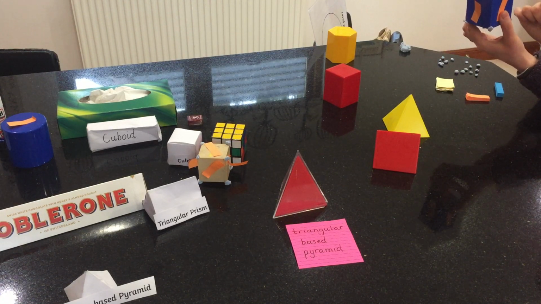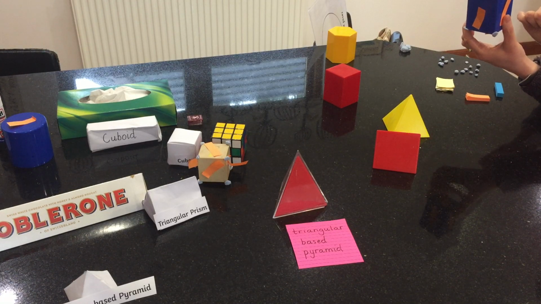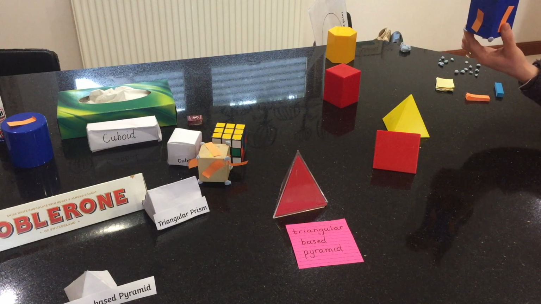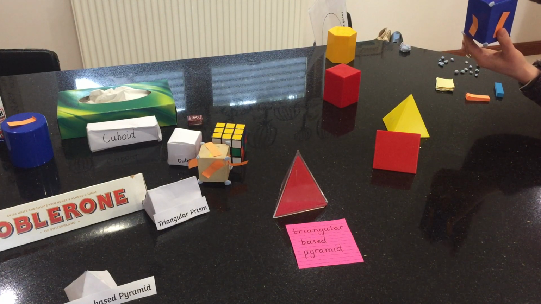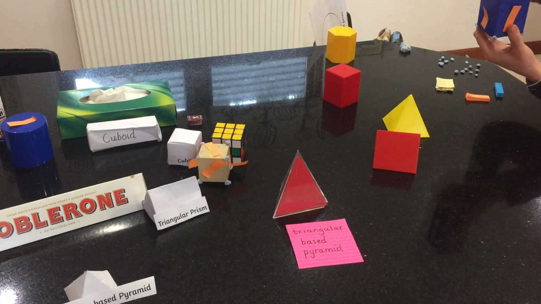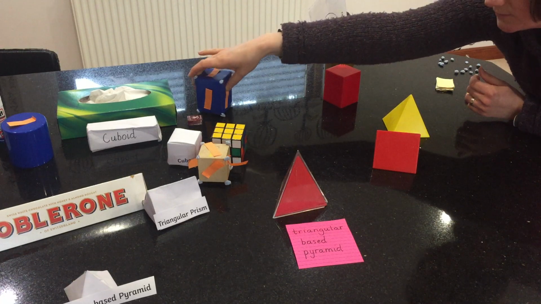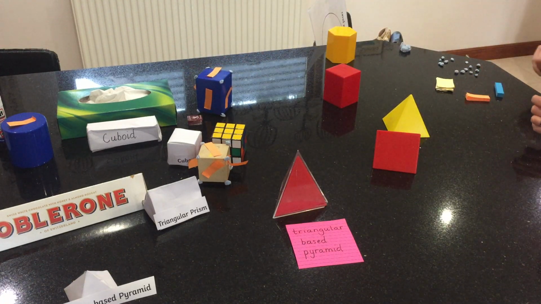And it also has, just like the cube, 12 edges too. 1, 2, 3, 4, 5, 6, 7, 8, 9, 10, 11, 12. So that's our special properties of our cuboid.